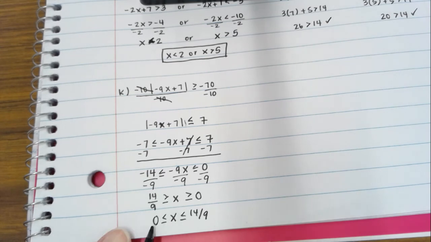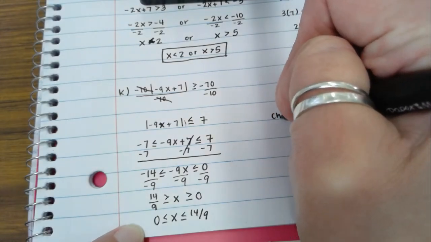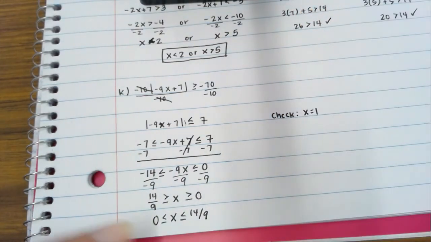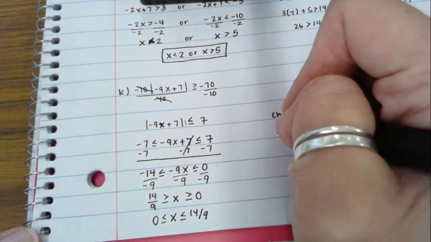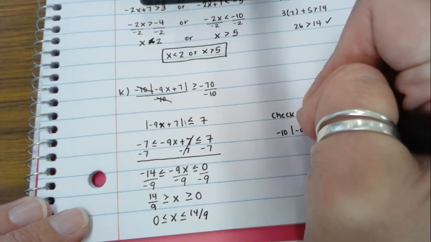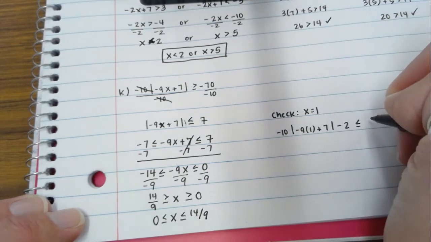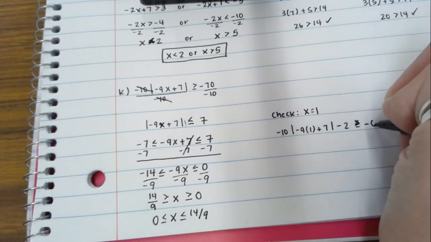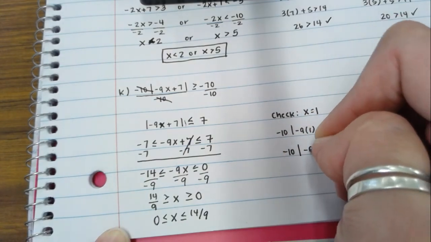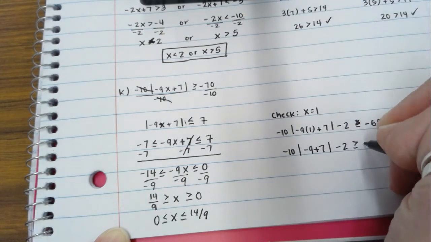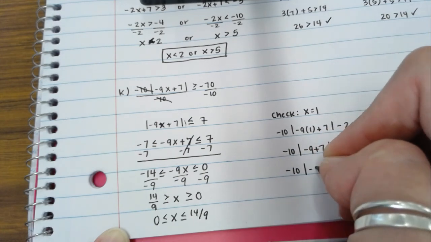So then I just want to make sure that these values are going to work. So I'm going to figure out what x value I can check that's between 0 and 14/9. So I believe 1 is in there. So I'm going to check an x value of 1. I'm going to check it back up in that original. So negative 10 times the absolute value of negative 9 times 1 plus 7, minus 2 is greater than or equal to negative 68. That'll give me negative 10 times the absolute value of negative 2.